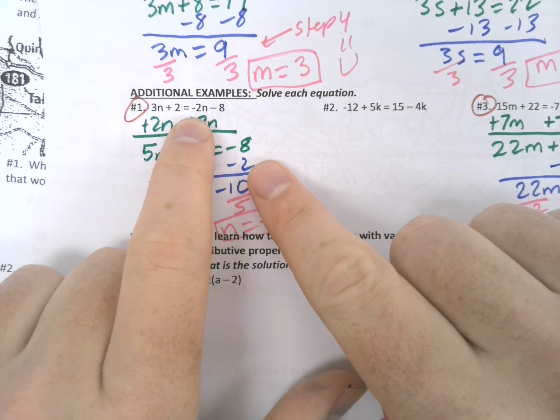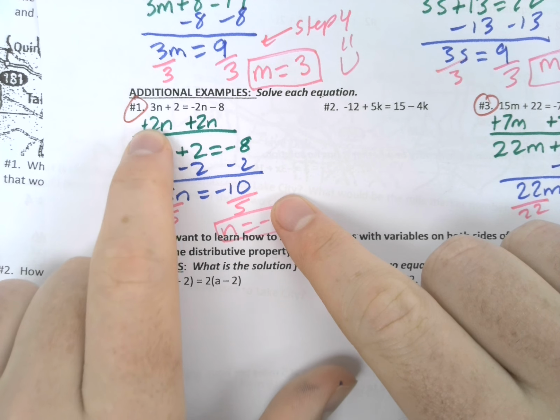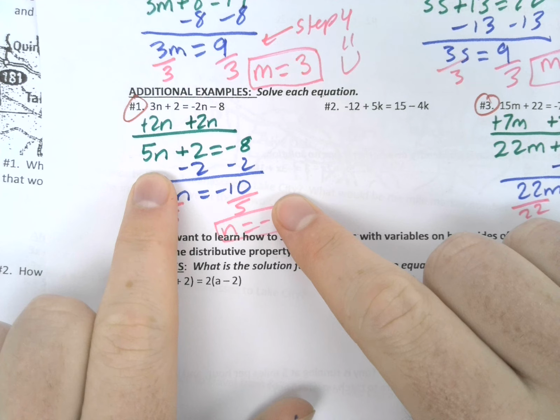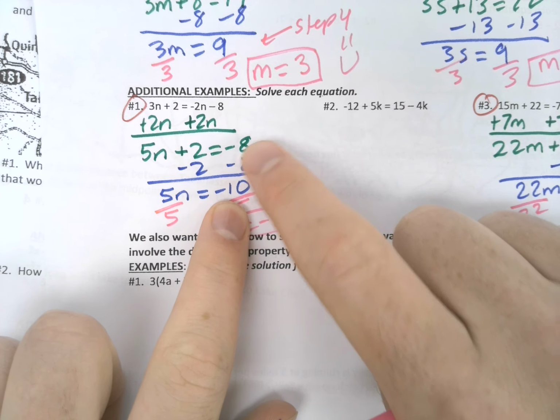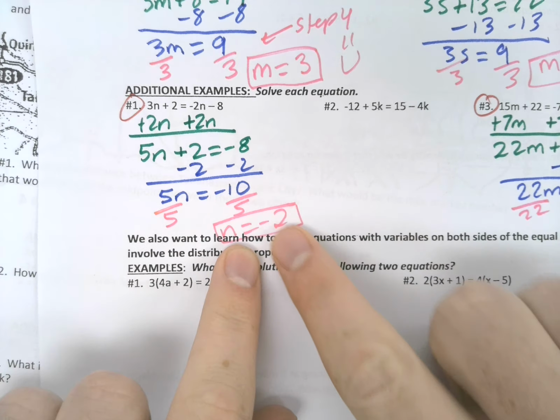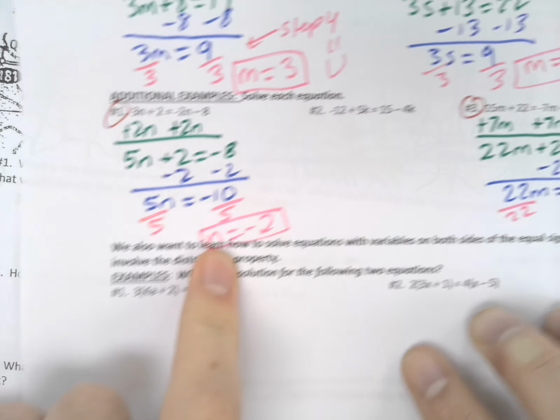Now, you got to be careful. That's a negative 2n, so if we're going to combine it with 3n, we have to add it over. Subtract 2. Negative 8 and negative 2 give you negative 10 when we add those together. Divide by 5, you get n is negative 2.